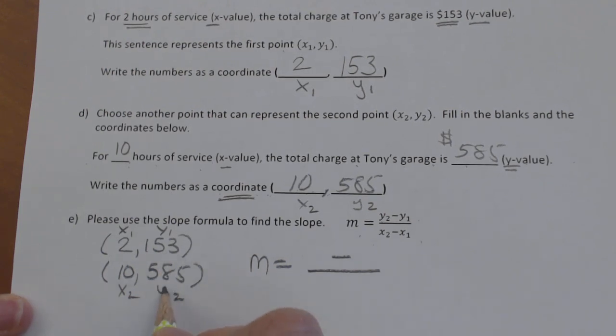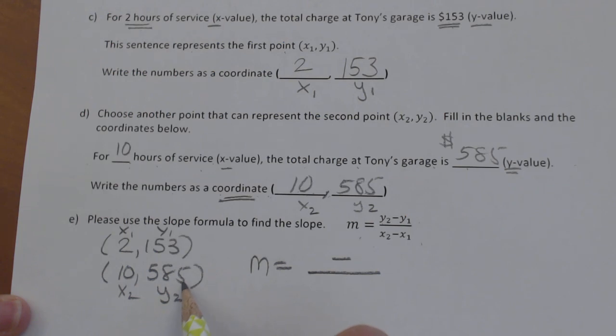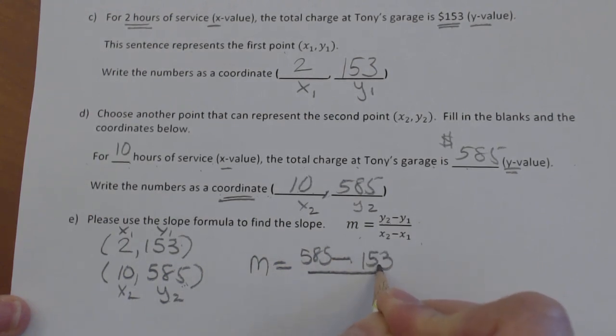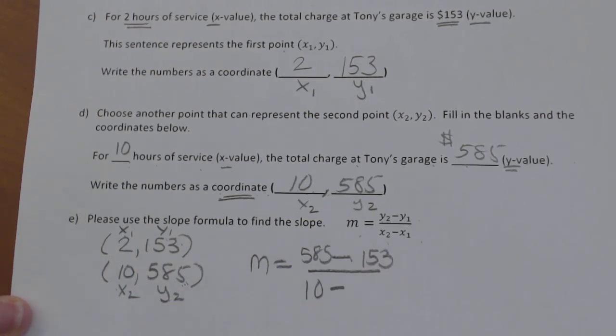If you write them on top of each other like this, you just go to the y2, because that's where we have to start, which is 585, and you just subtract the number above it. That's it, because that is y1. So it's just 585 minus 153. So really, if you set it up with one point on top of the other, you subtract the y's, and then you subtract the x's. So this is x2, which is 10, and I always like to put my minus sign, and then x1 is 2. So nice and easy filling it in: 585 minus 153, there's your numerator, and 10 minus 2, there's your denominator.